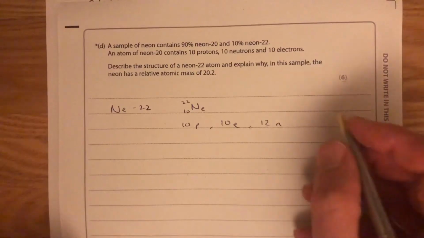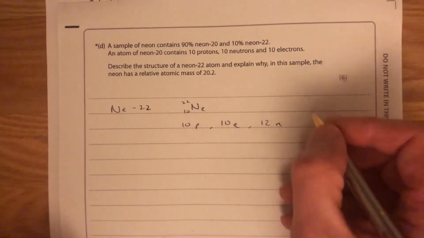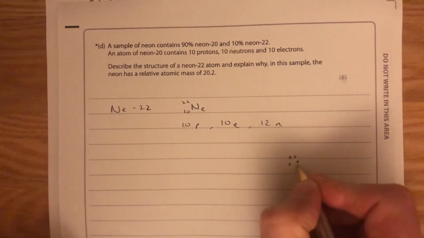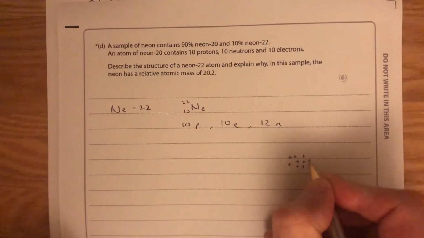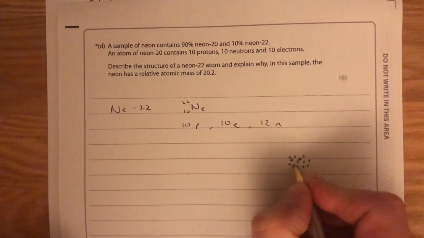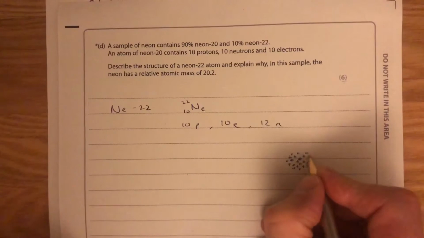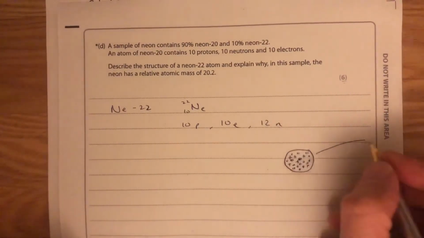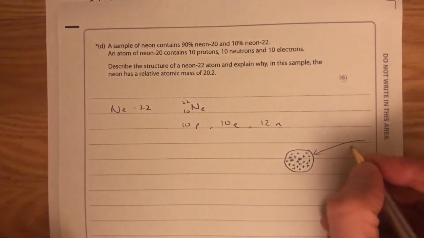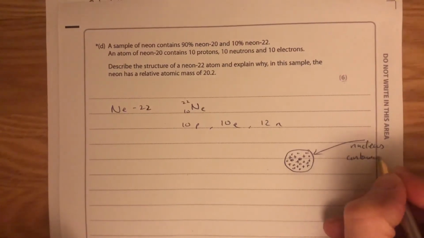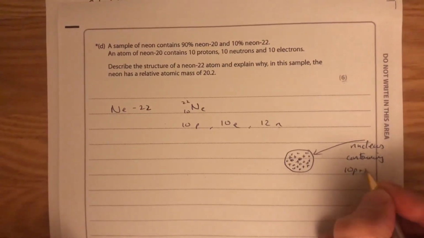And we could draw a diagram of that as well, because it says describe the structure of that atom. Let's do that there. We'll have 10 protons in the nucleus: 1, 2, 3, 4, 5, 6, 7, 8, 9, 10. We've got 12 neutrons in the nucleus: 1, 2, 3, 4, 5, 6, 7, 8, 9, 10, 11, 12. Let's circle that all up and call it the nucleus, containing 10 protons and 12 neutrons.